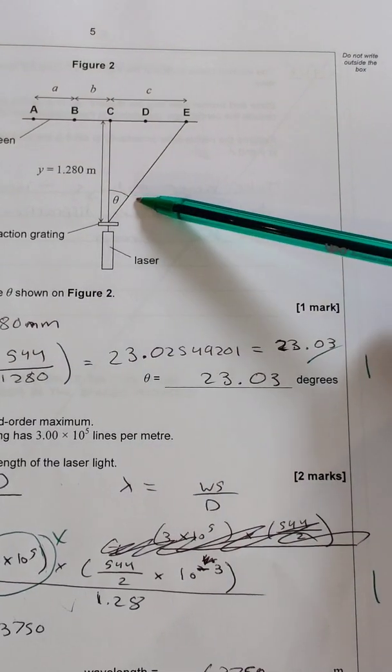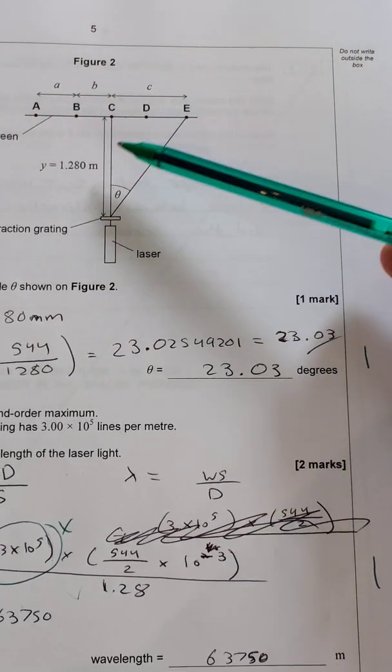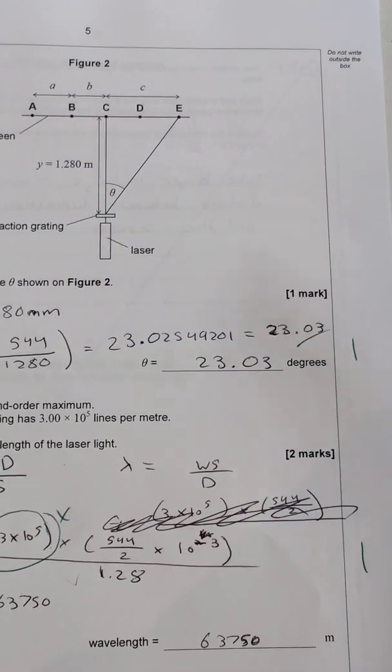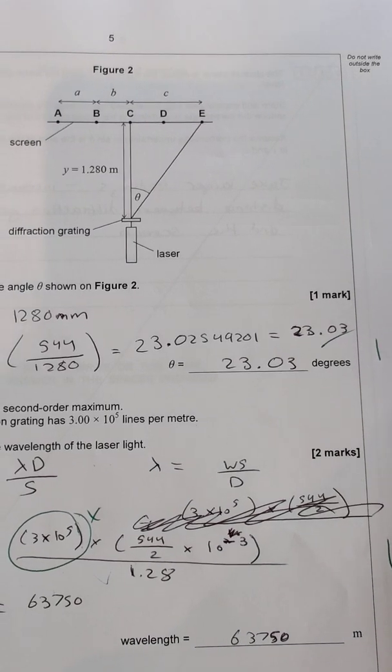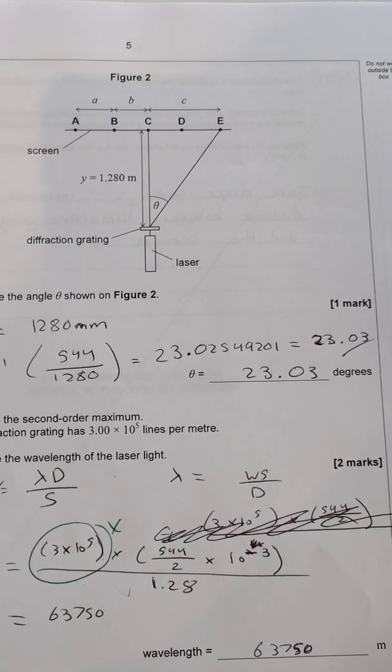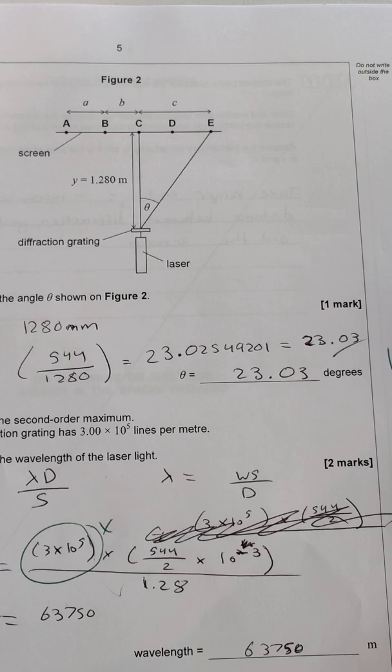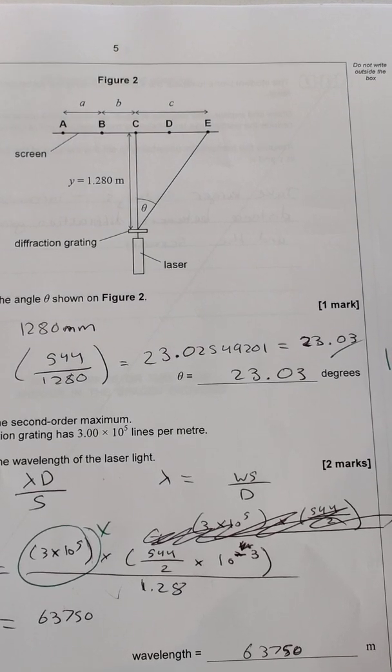So we're just going to say tan to the -1 of this over that, opposite over adjacent. Now that should come out as 23.0 degrees. If you gave more significant figures, you had to make sure that it rounded to 23.0. If it rounds to anything else, you can't have the mark.